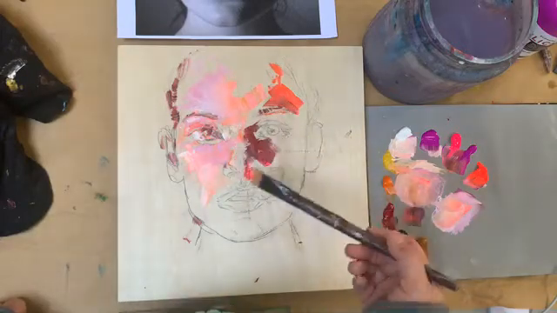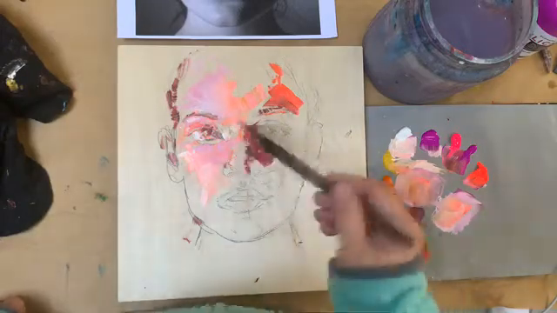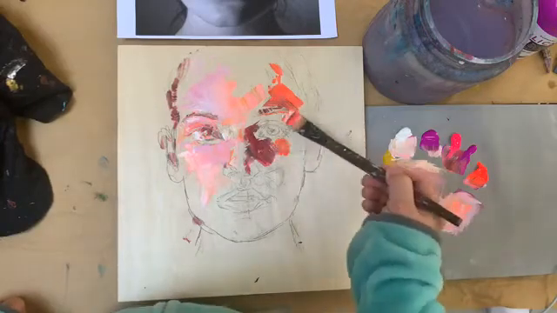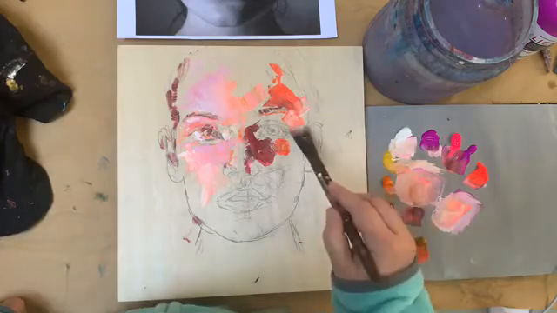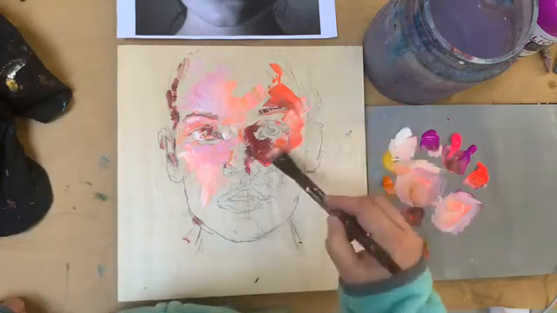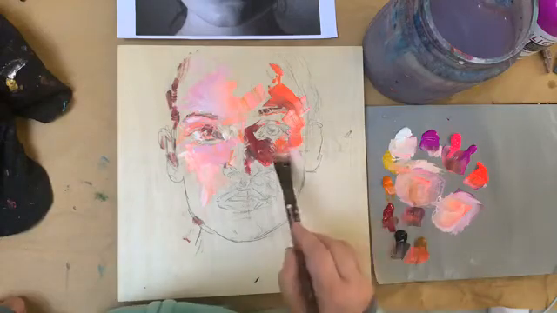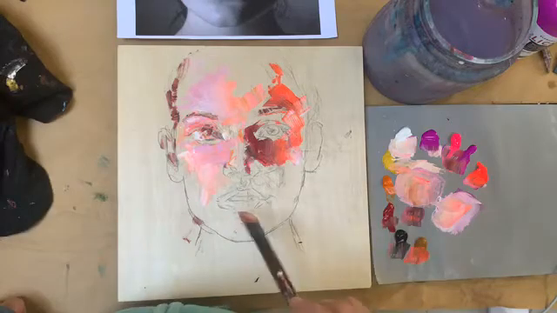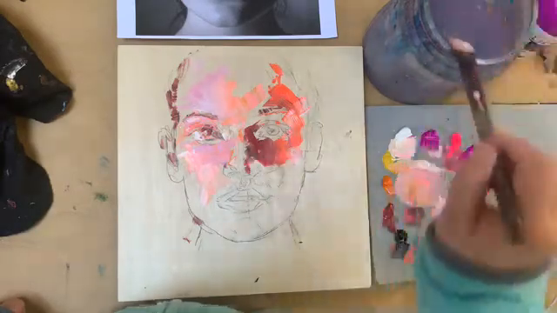Getting darker here on this side, matching my darker values. And I'm like, it's really choppy. Whatever I'm doing here, I just keep turning my brush around. It's almost like sculpting somehow this shape.